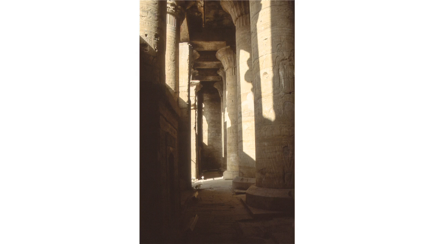The town of Edfu on the Nile, a peculiar, marvelous conjunction of light and shadow in the marking of a special place.